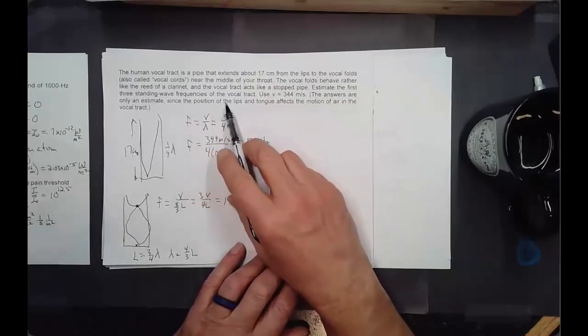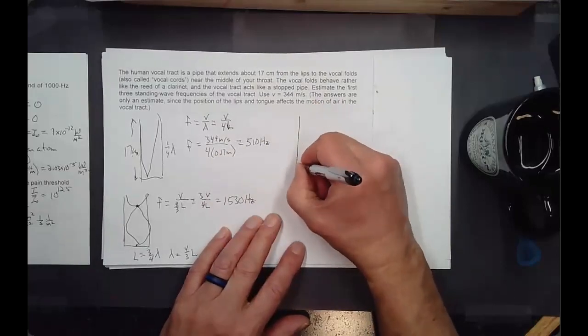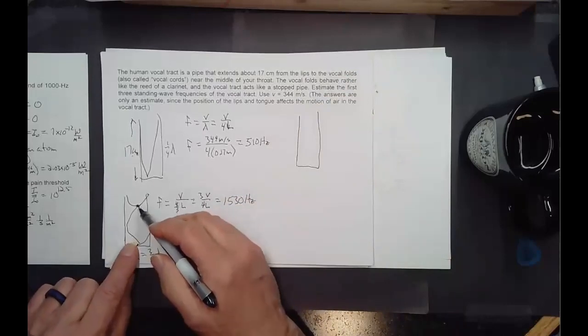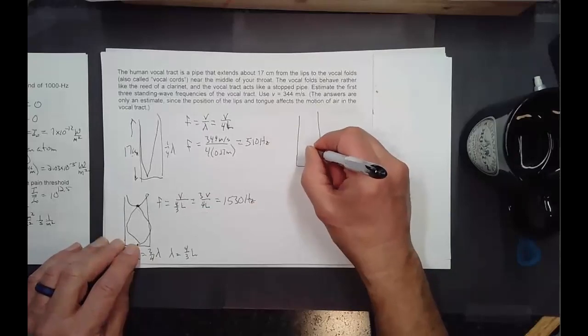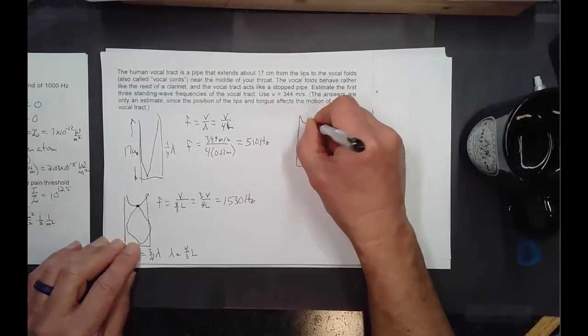Estimate the first 3 standing wave frequencies. Okay. Well, the next one, I'll have 2 of these nodes in there in addition to the one down here. So something that looks like this.